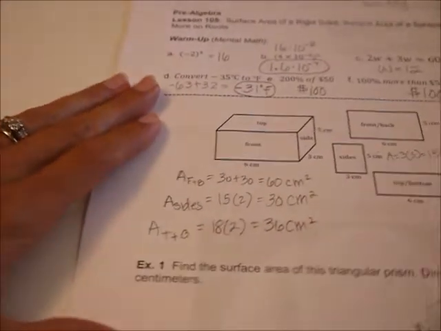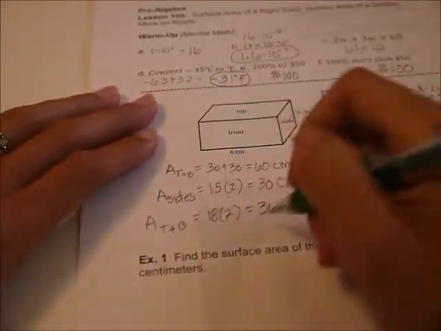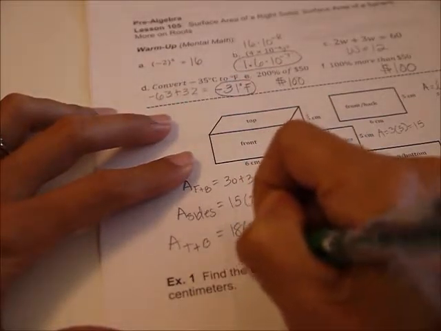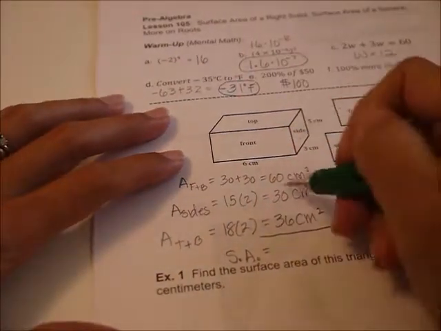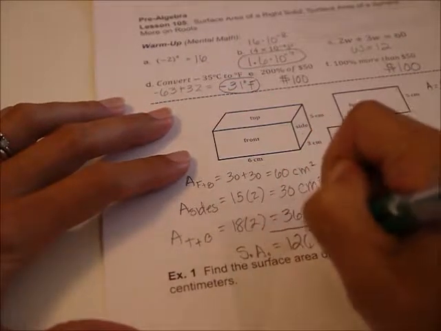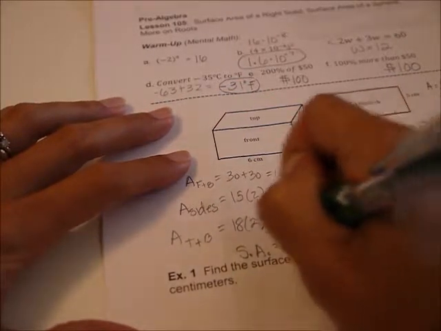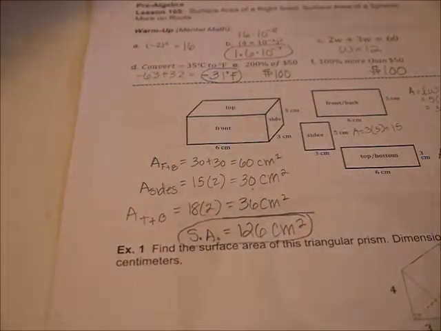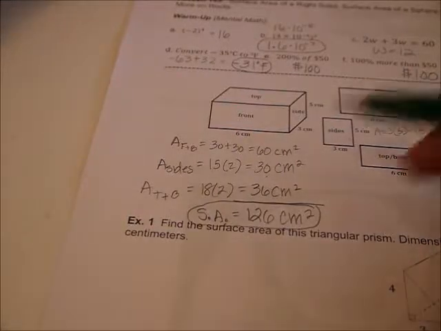Now surface area, you get all those, and then you have to add them all together to get your total surface area, okay? And so that would be 60 plus 30 plus 36, which is 126 centimeters squared. So that's how we get the surface area of a shape, okay? You add up all the sides.